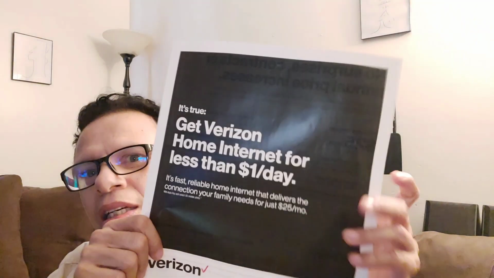And I get this flyer. Look at this. What does that say? 25. Less than $1 a day to have home internet in the house, $25 a month. But what they don't say is that's with auto pay and 5G plans already with them. Switch, you get a $500 credit. A 2-year price guarantee, same thing with them. After 2 years, you have to make a negotiated deal.